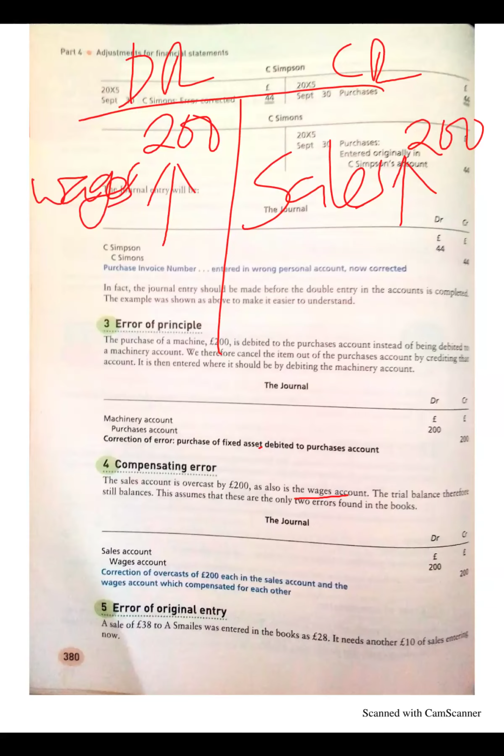And so what do you need? You need to correct the account. Very well. How do you correct these accounts? Remember, it's an overcast. There is too much money by 200 pounds. So you have to correct the error; you have to deduct. Follow nicely.